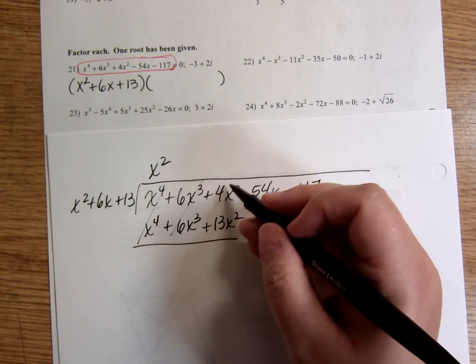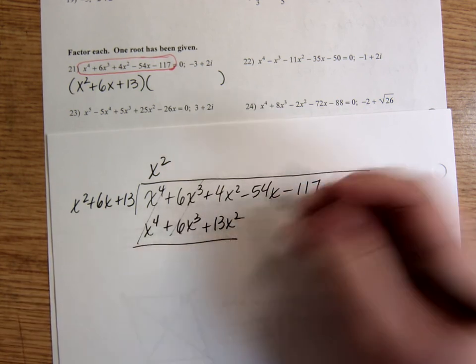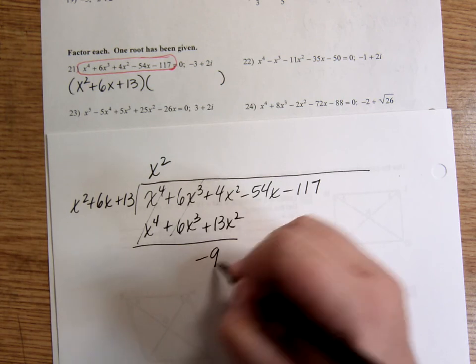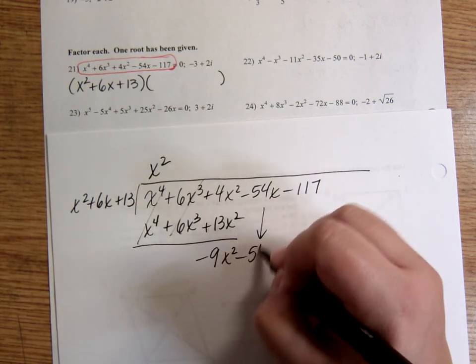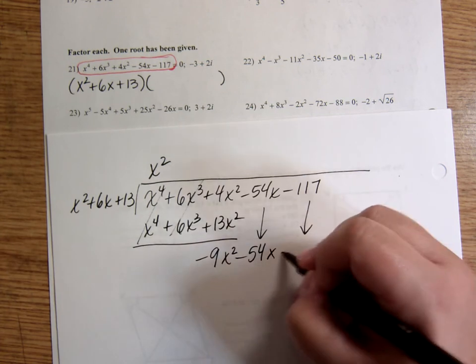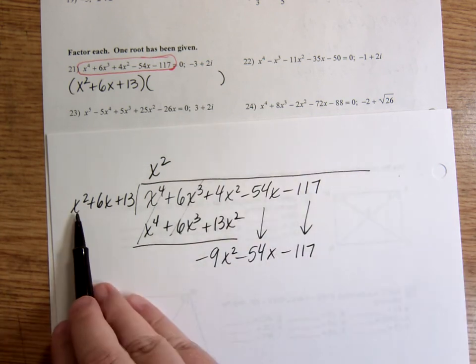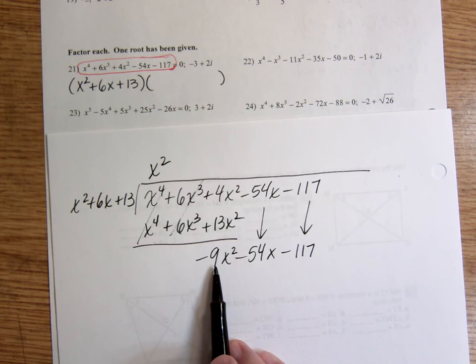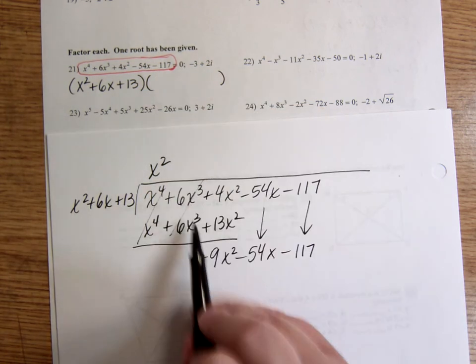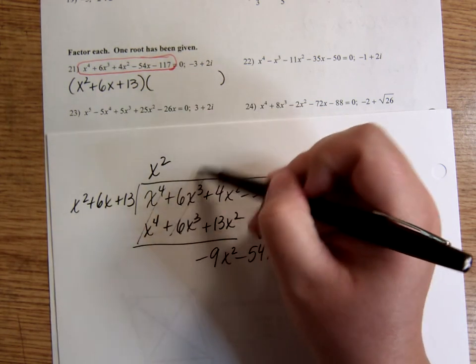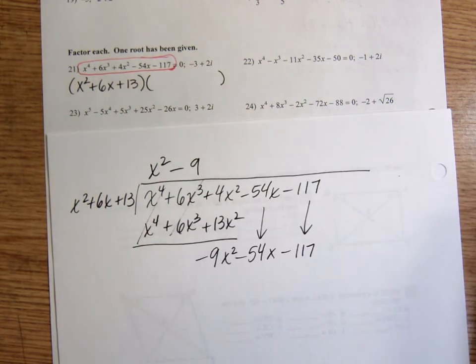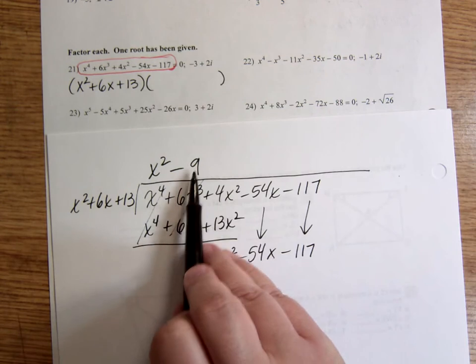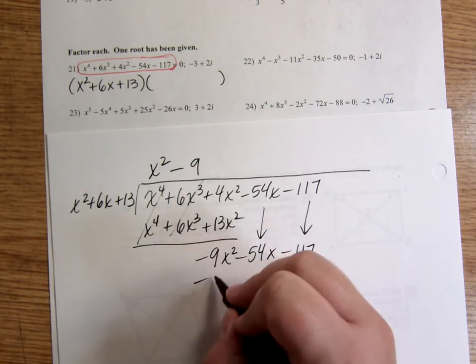So 4 minus 13 is going to give me negative 9x squared. Let me go ahead and bring these down. Okay, x squared goes into this negative 9 times. Notice we basically skipped having a term here because these two canceled out. So it's just plain negative 9. It's not negative 9x. Negative 9 times x squared is negative 9x squared.